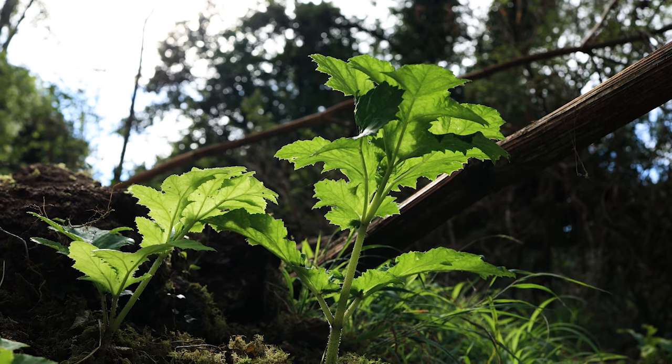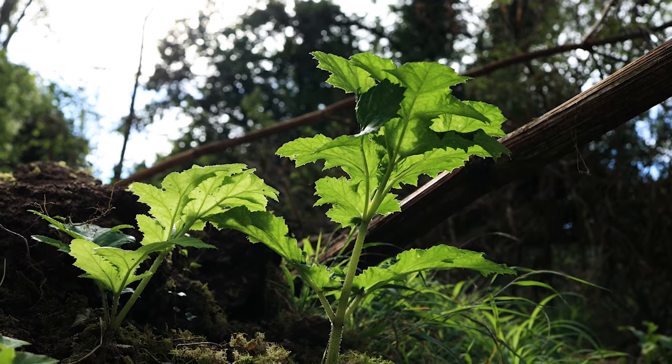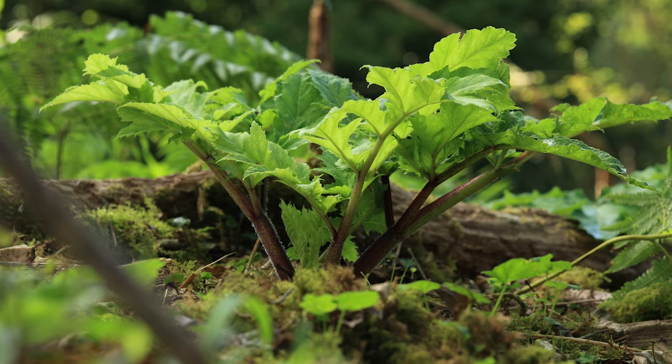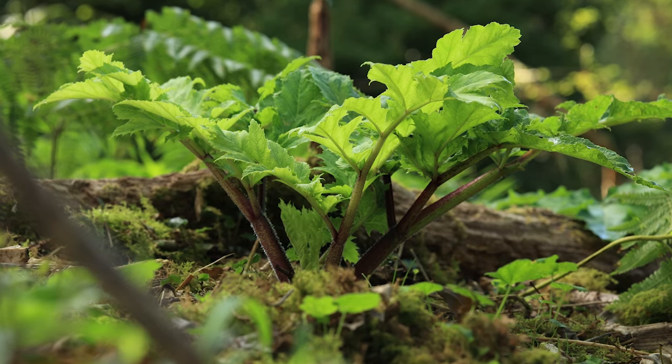So that's why it's really important that everyone learns how to identify this species and make sure that you're reporting it both on apps so it can be managed, but also to landowners and fishing managers so they're aware it's there too.